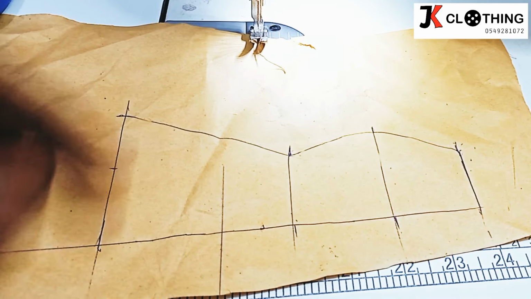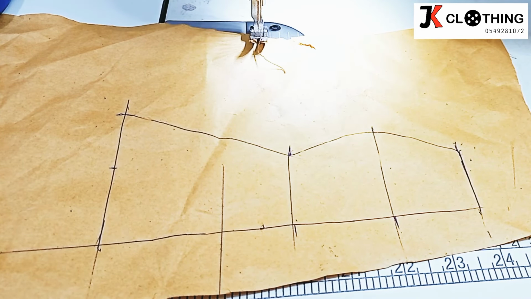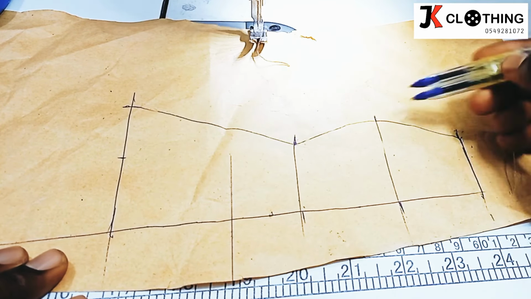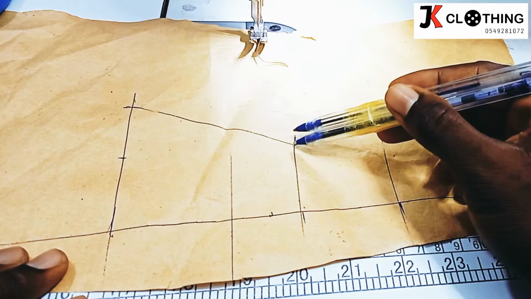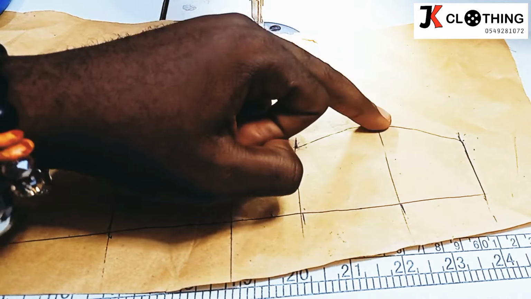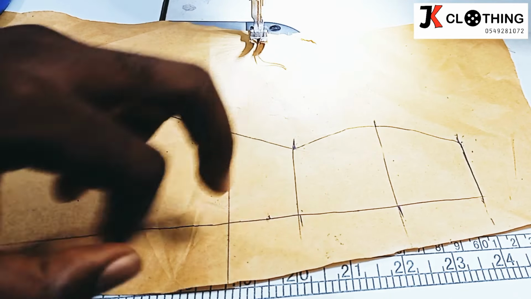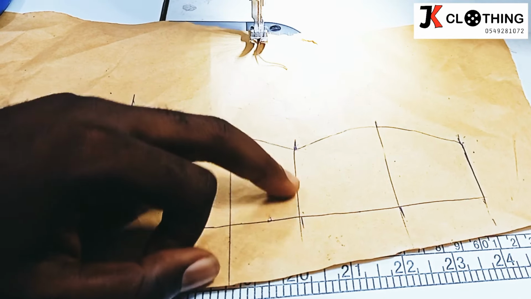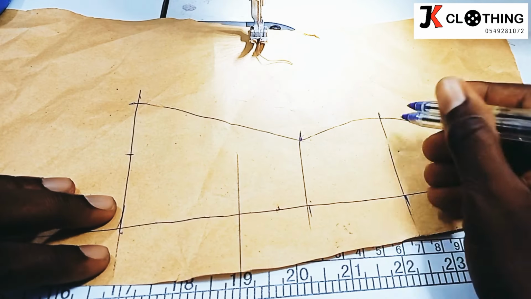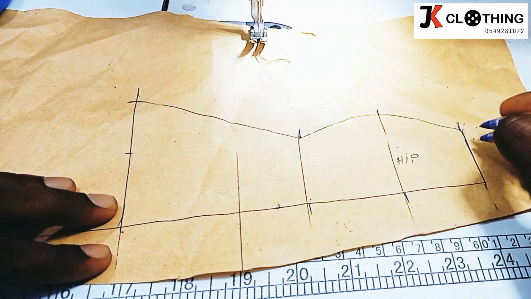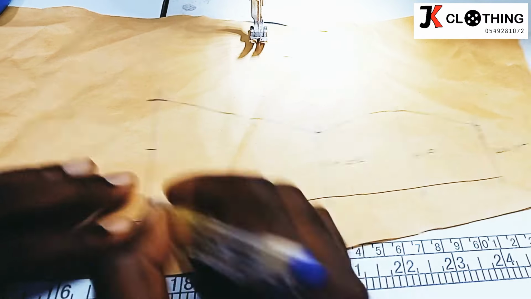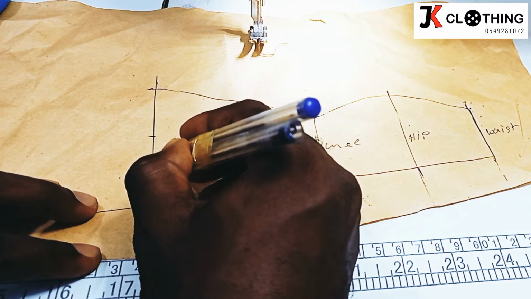Okay, so I've joined this to that. What you are doing is that this is the waist divided by 4. This is the hip divided by 4. This is the hip divided by 4 plus the seam allowance. But then deducting 1.5 to 2 inches from it, depending on how small you want this part to be. So this is the hip. This is the waist, the knee, and the length or the hem.